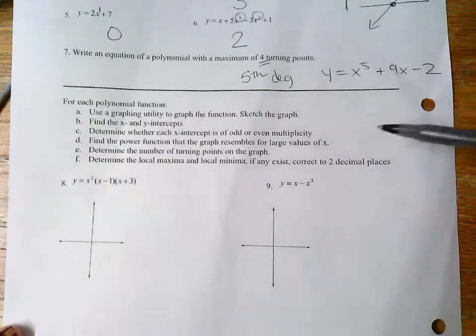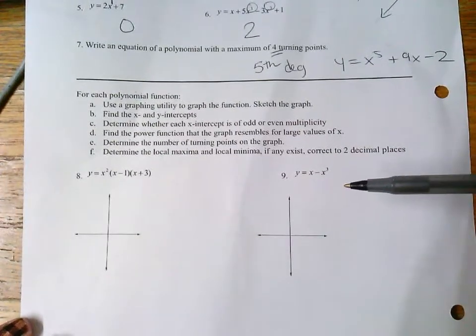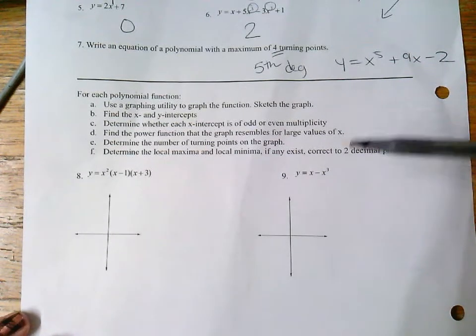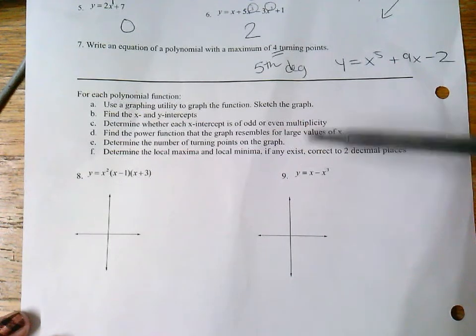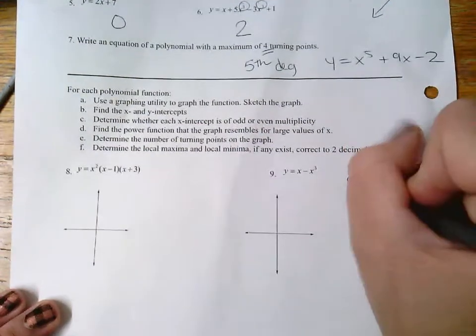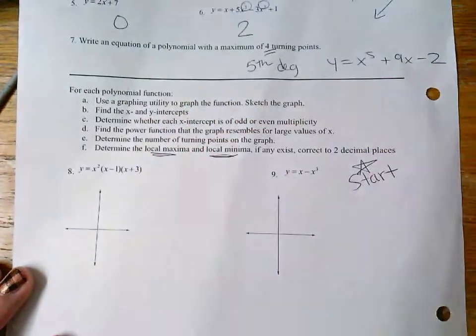Numbers 8 and 9 would be a good check for understanding to see if you understand what you did today. So sketch the graph, find the x and y intercepts, determine if it's even or odd multiplicity. So what I'm going to do is I'm going to say maybe we should start with this because I want to show you in person how to find the local maximum and minimum.